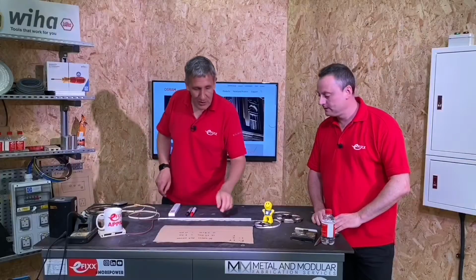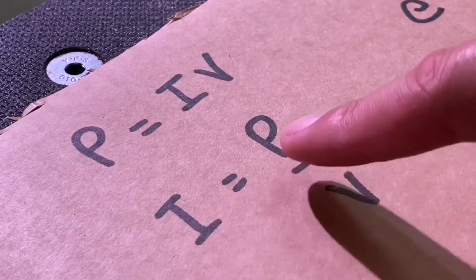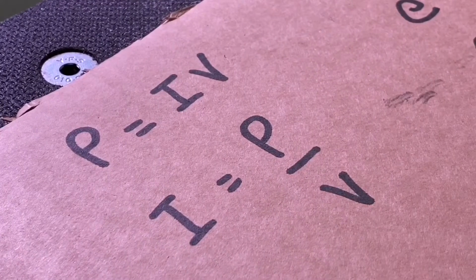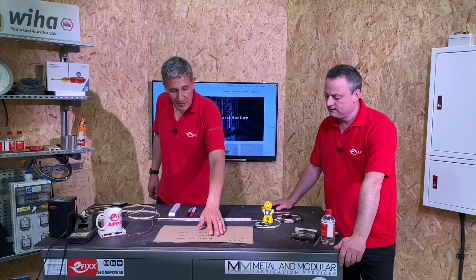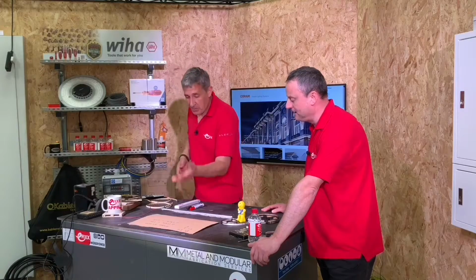Let's have a look at the formula for that. If you remember, P equals power equals the current times the voltage. You arrange that so we know that the current equals the power divided by the voltage. Take an example of an LED strip that's 10 watts per meter. They can be higher, they can be lower. Let's make the maths easy, stick with 10.